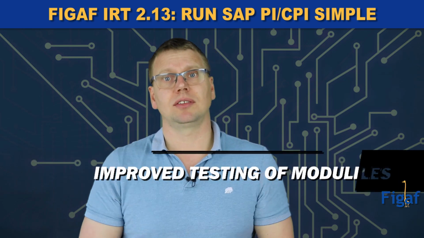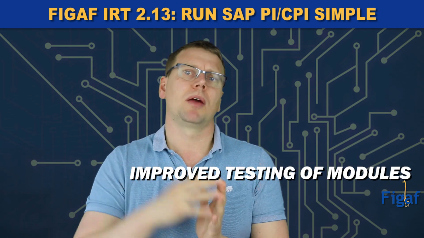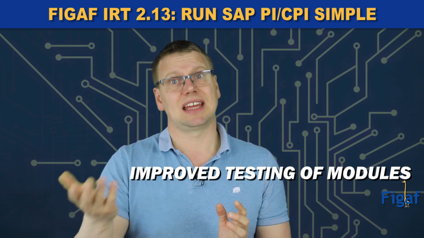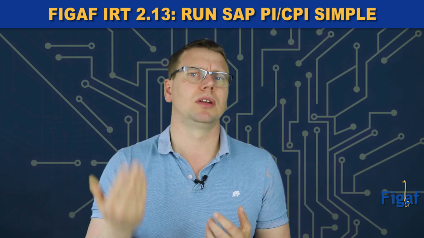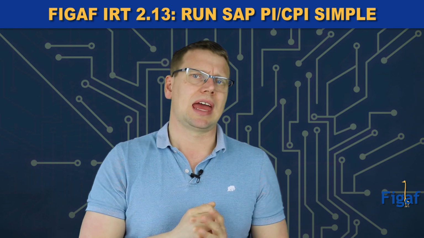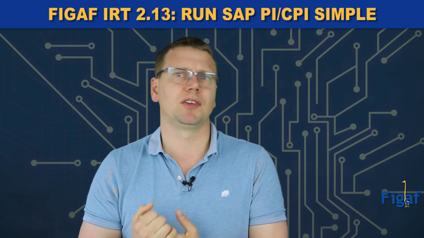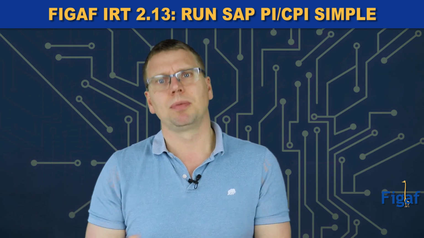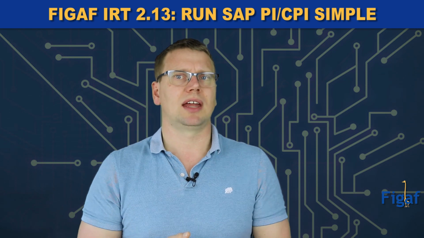For this, we've also improved the SAP logging testing. This is where we're using the SAP standard module for logging, so you can log payloads with this module. And this means that you don't need to install our module, but we still recommend the Figaf module. It does give you some performance improvements to use that.